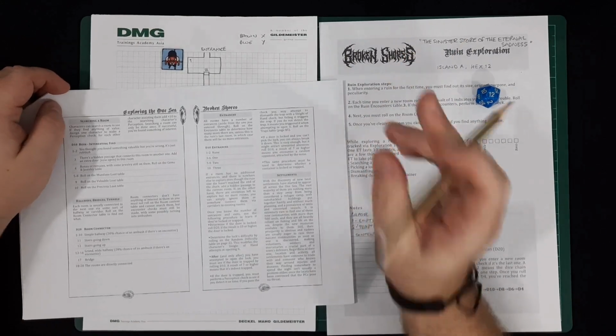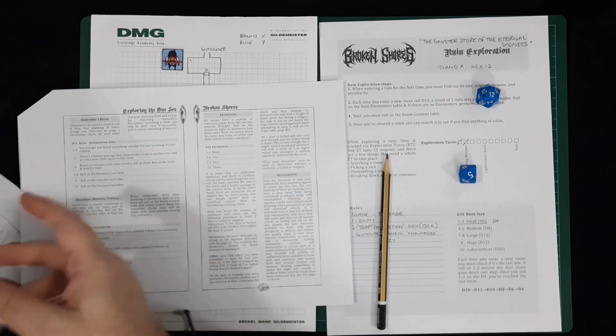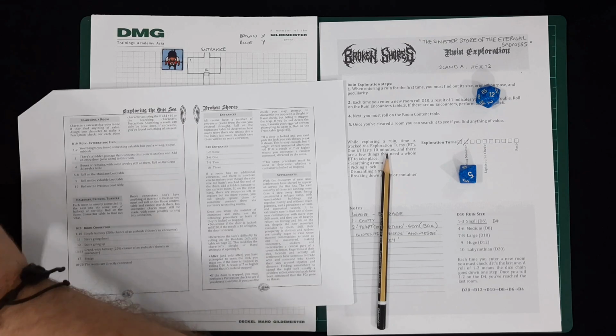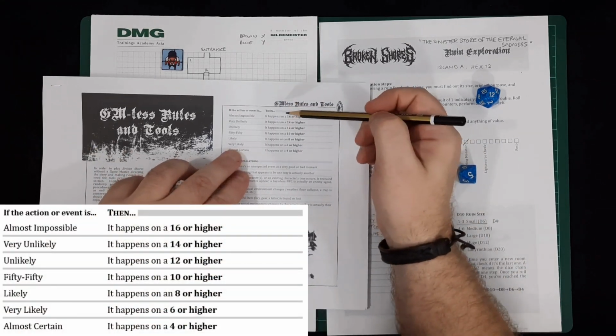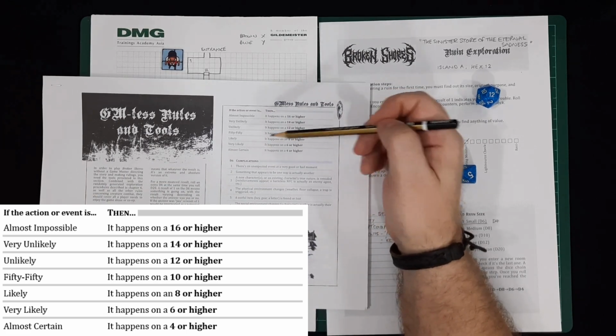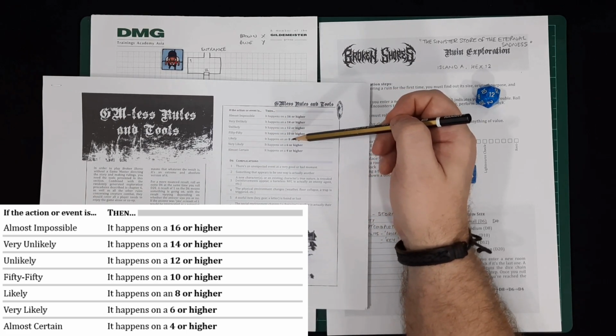Actually, should I use the... Let's use the Oracle for that, actually, to find out whether it can be used here or whether it's meant for a later door. So let's use the Oracle. Let's have a think. I think it's likely that this is going to be for this door.